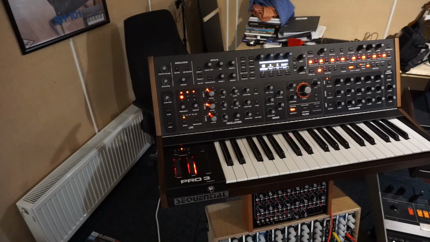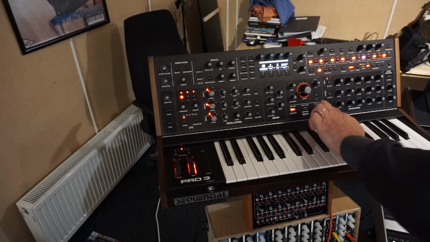And then you have the option to use different filter types. So if you have to spend X amount, and you're not in the nostalgia thing, I would buy 10 times the Pro 3 over a CS-30 because it's a far more modern synth and has different filter types.